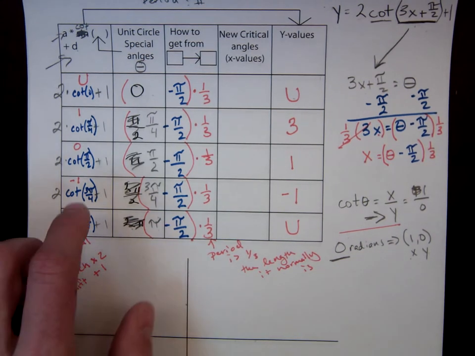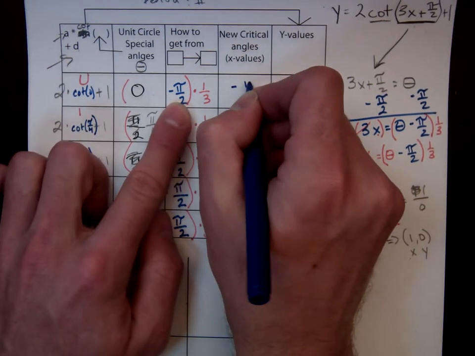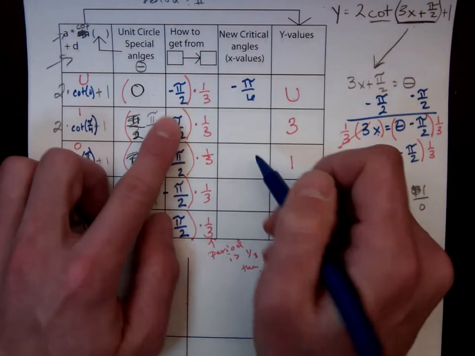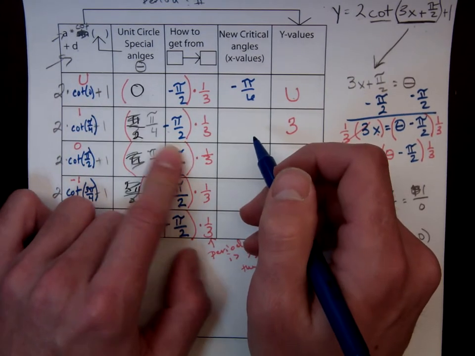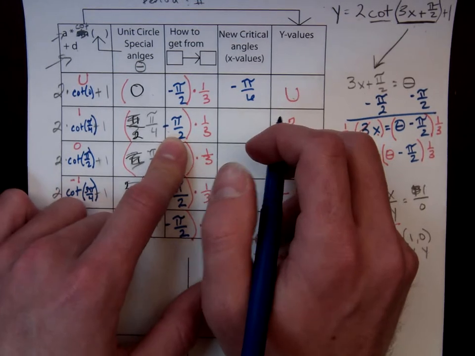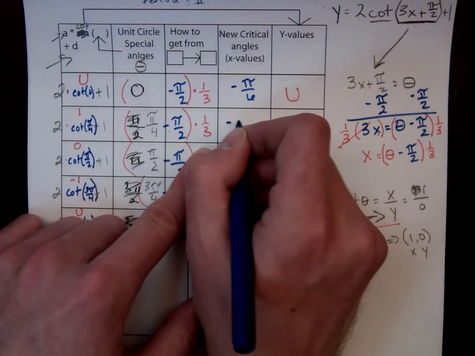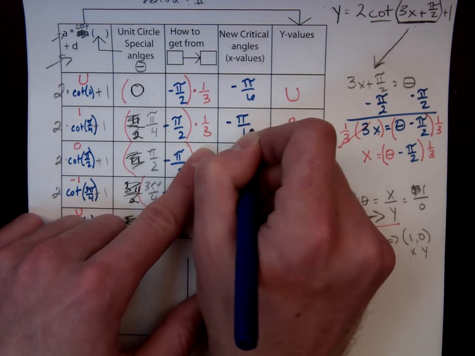Okay. Now if we go through this process, we're going to get that this is negative pi over 6. This value right here, pi over 4 minus pi over 2, is just negative pi over 4, in which case we're going to get negative pi over 12.